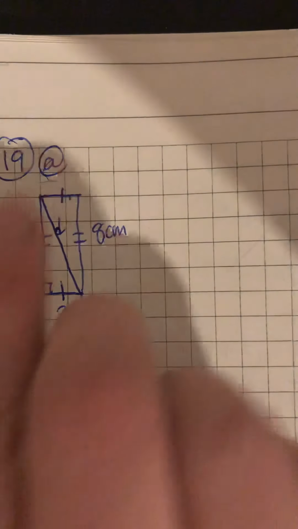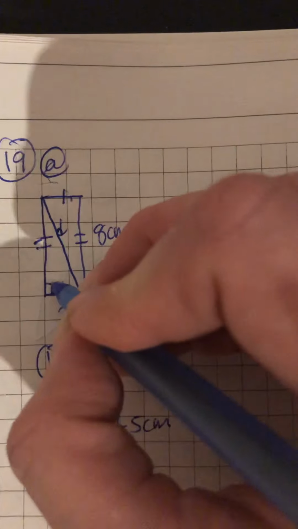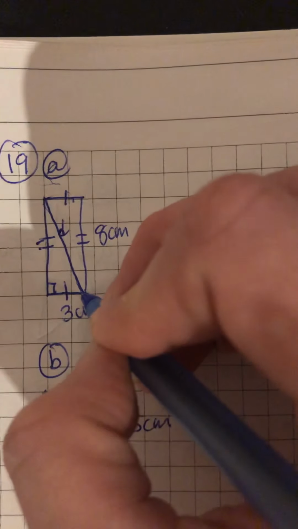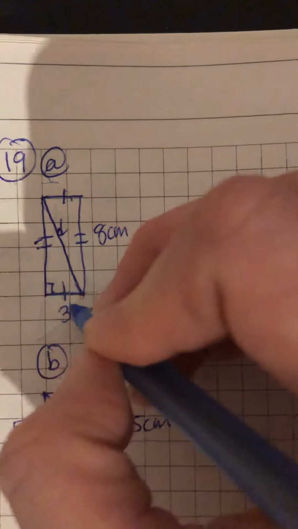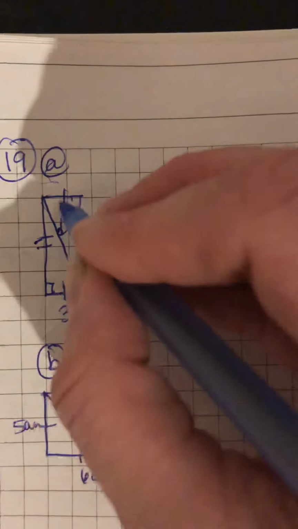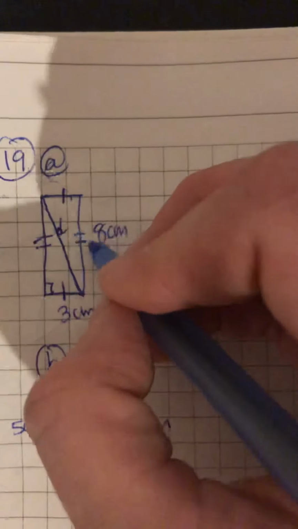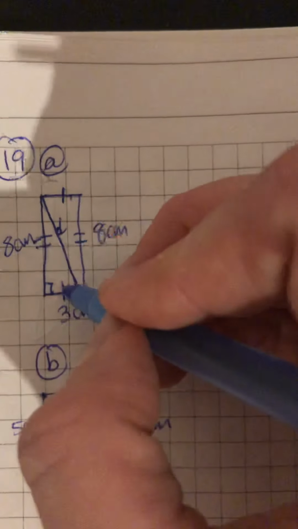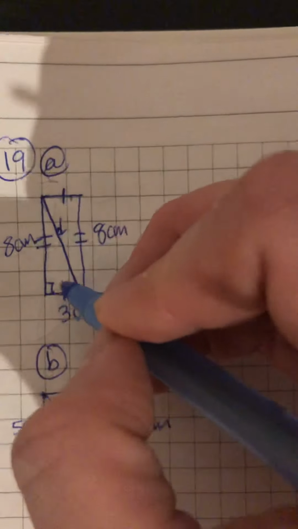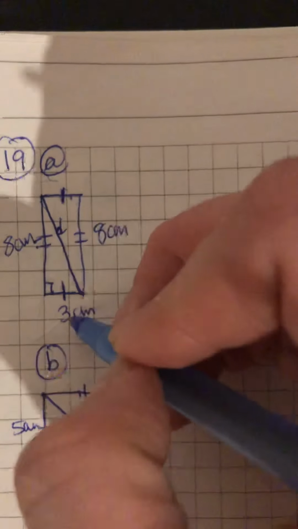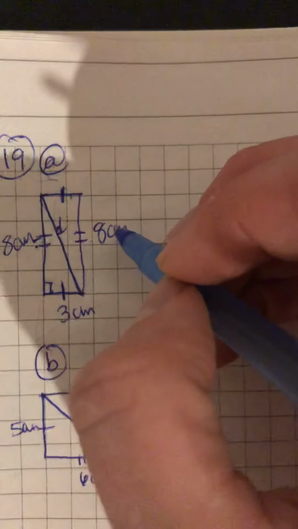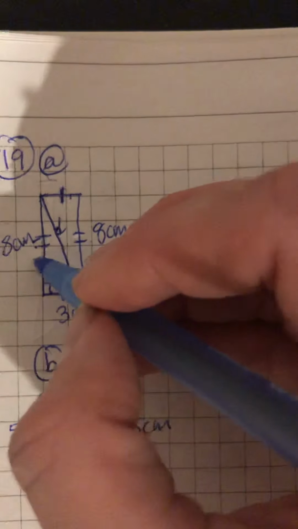19, unit review. So 19, we're trying to find the diagonal. We are given 3 centimeters is the length of both these sides, and 8 centimeters would be the length of both these sides. We know that by these lines here. So one line on each of these says that it's 3 centimeters. 2 lines on each of these. Since one says 8 centimeters, the other one would be 8 centimeters as well.